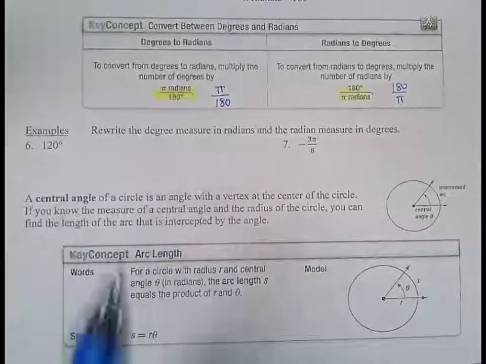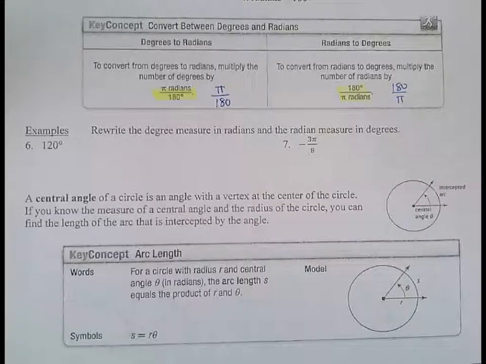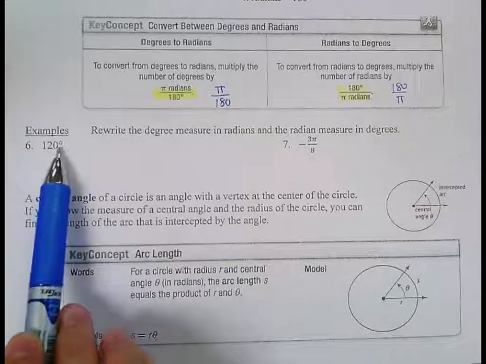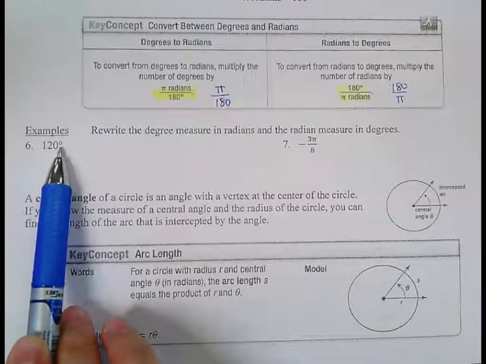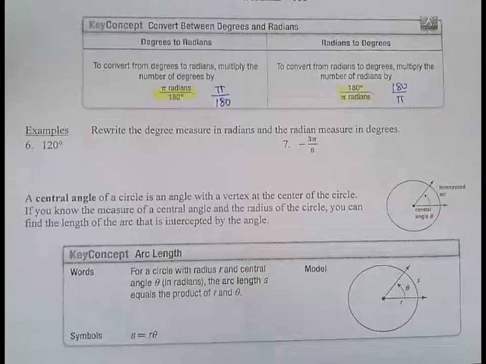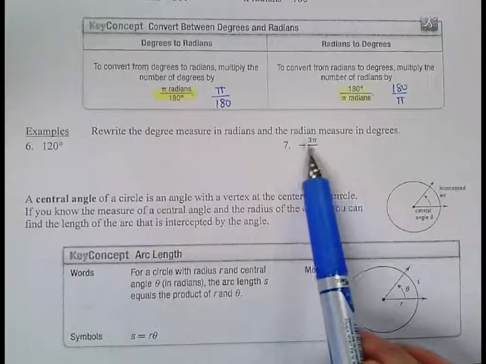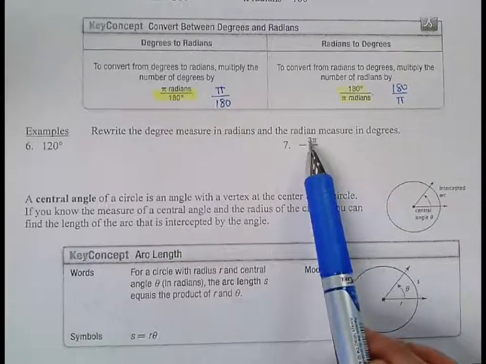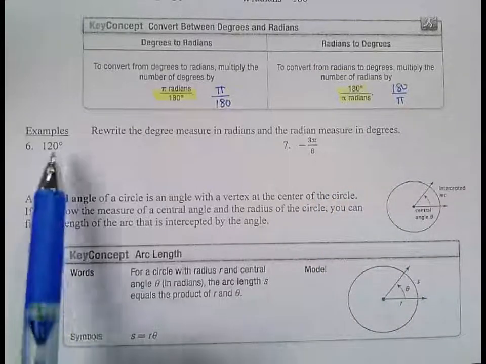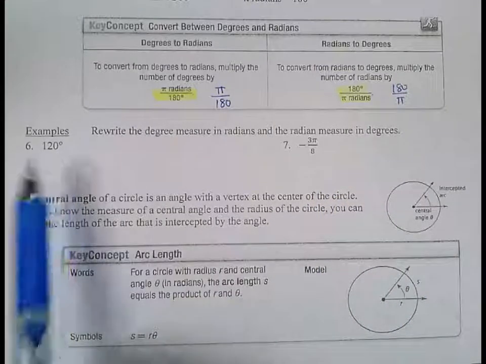So the way to know if an angle is given to you in degrees or in radians: if it's given in degrees, you will see a degree symbol. If it's given in radians, the degree symbol will not be there. Most of the time, a radian measure includes pi, but not always. So the way to know if it's degrees or radians is just look for the degree symbol.